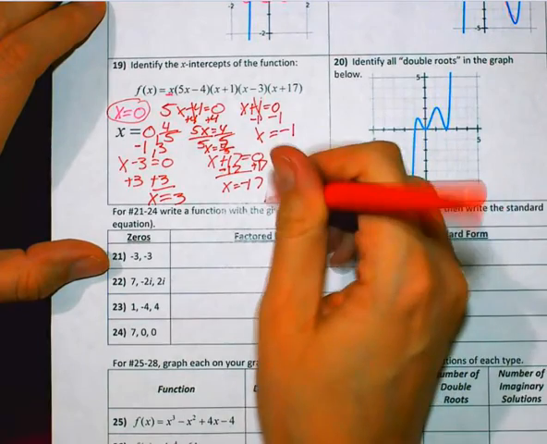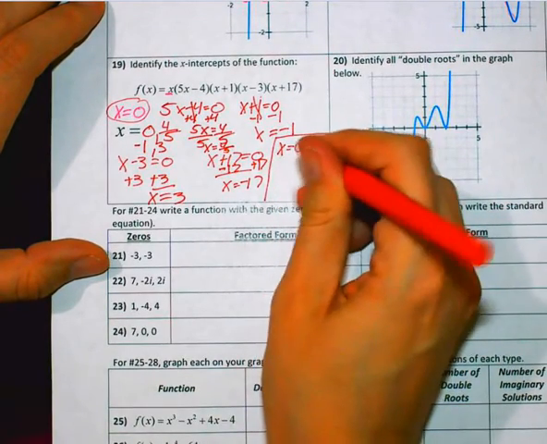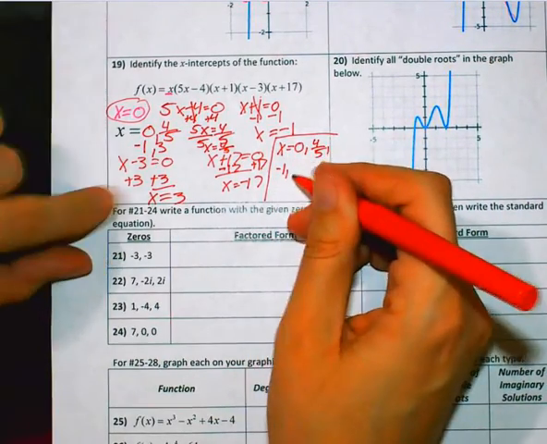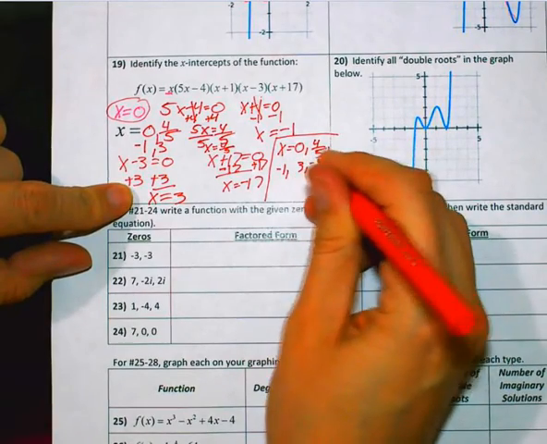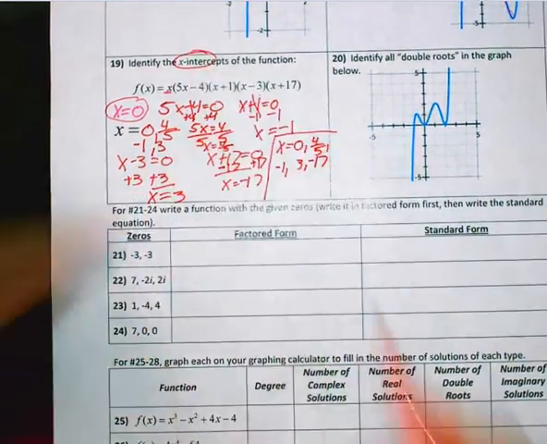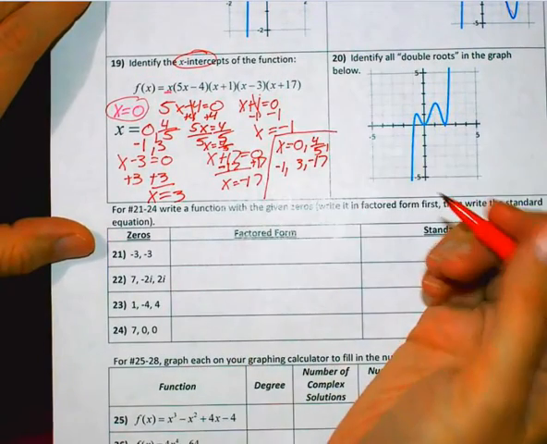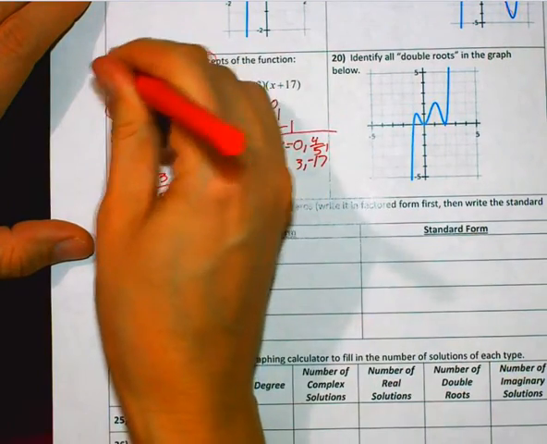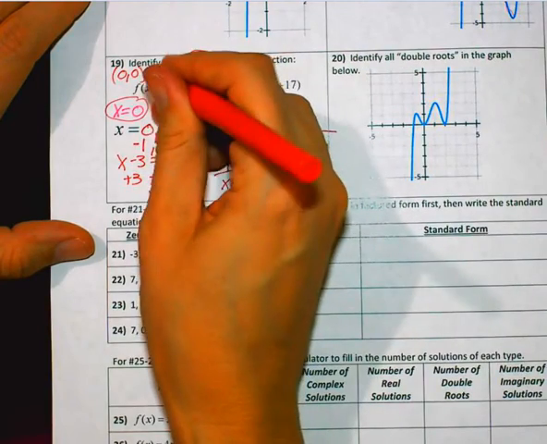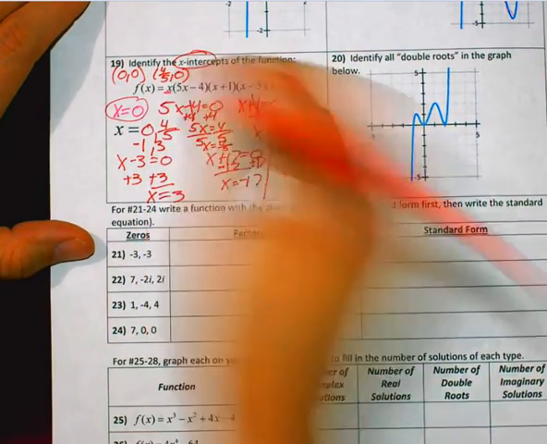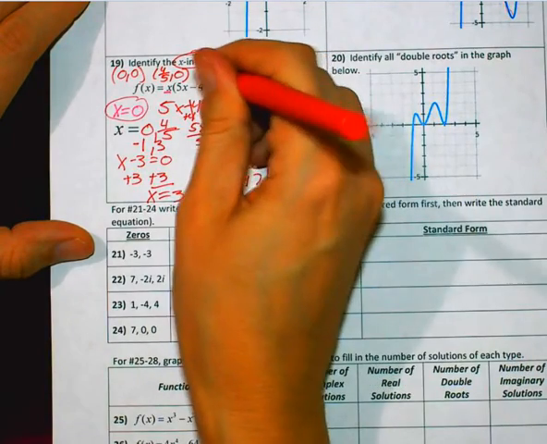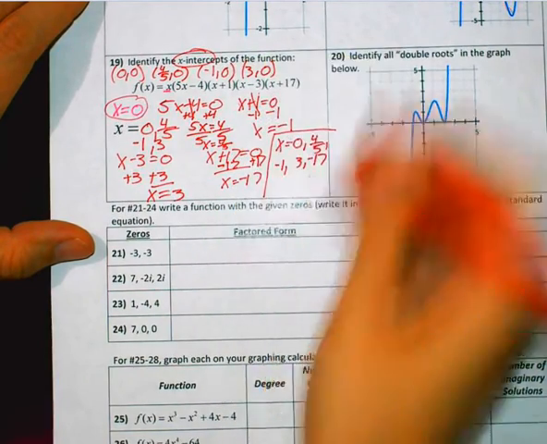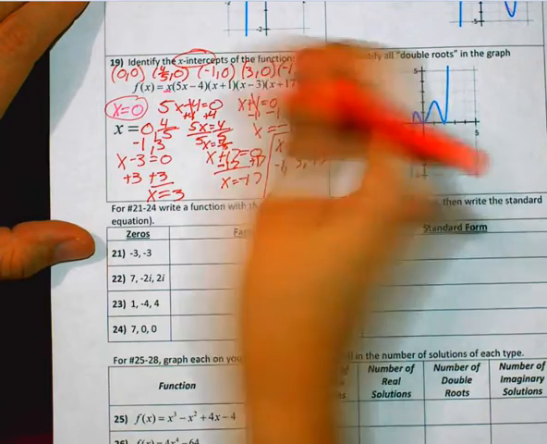So my zeros are x equals 0, 4 over 5, -1, 3, and -17. And x-intercepts, we're going to list them as ordered pairs, so then we know that the y value at the x-intercept is 0, so I have 0, 0. I have 4 over 5, 0. I have -1, 0. I have 3, 0. And then I have -17, 0. Those are all my x-intercepts.